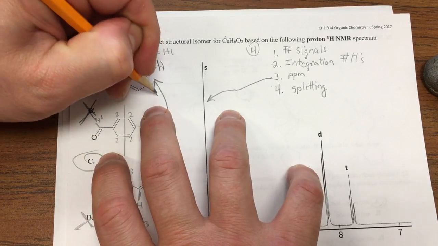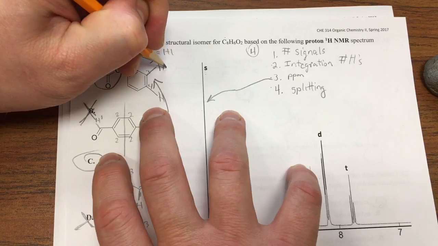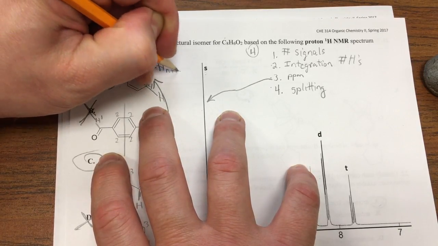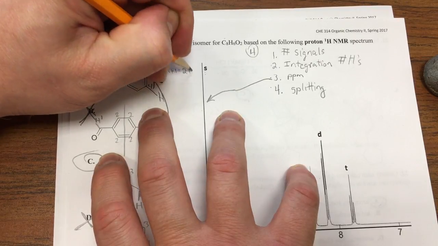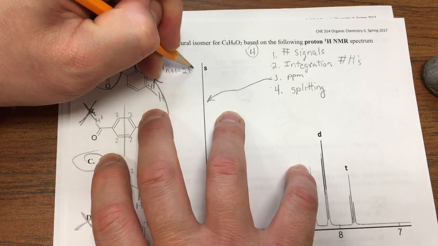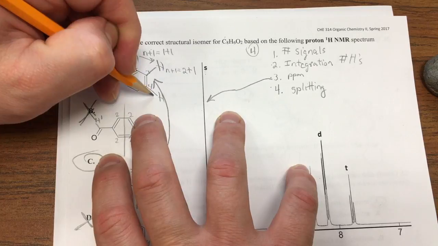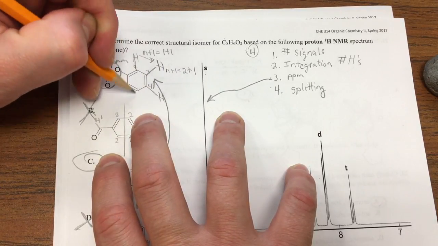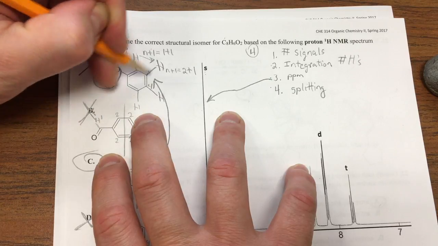And then this hydrogen is between these two hydrogens, so the n+1 is equal to 2 + 1. That's going to be a triplet. And here, again, we'll have another triplet because this hydrogen is between the two H's right here.